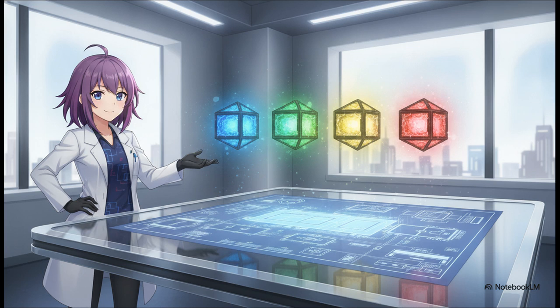Next, auth.rs handles the brand new anti-gravity authentication. And finally, grounding.rs does all the heavy lifting for your citations. It's incredibly clean, highly modular, and built for absolute speed.